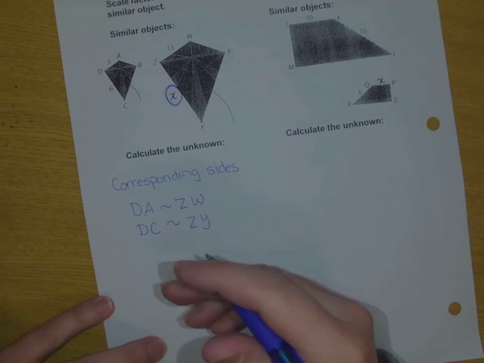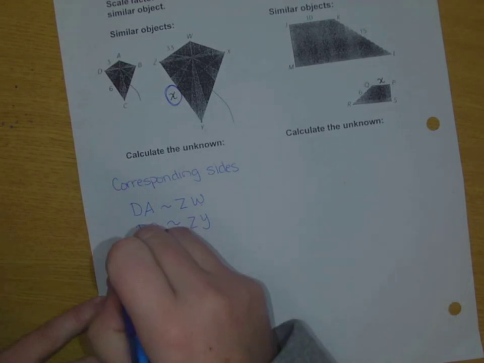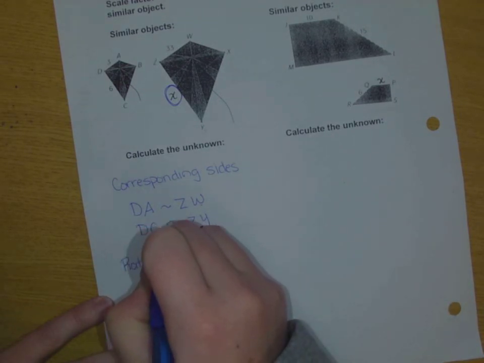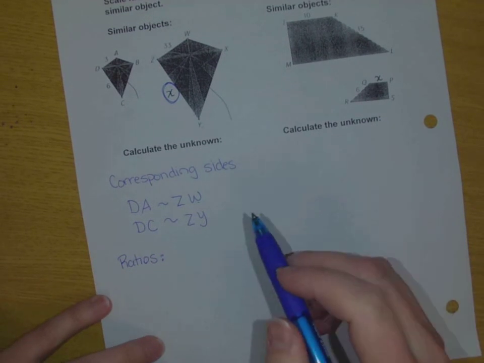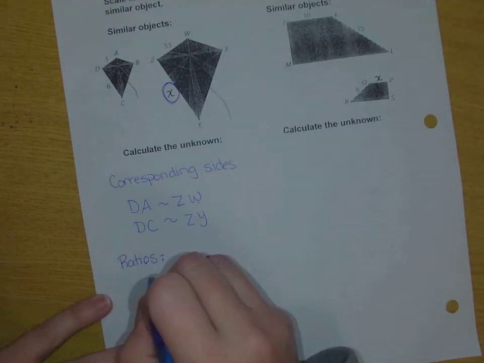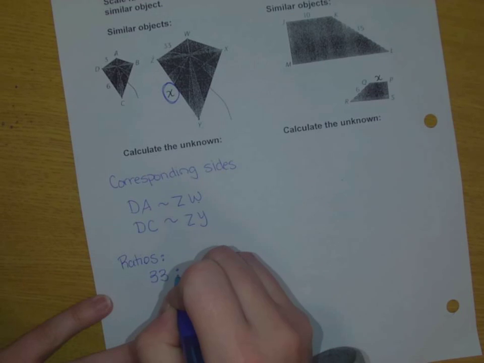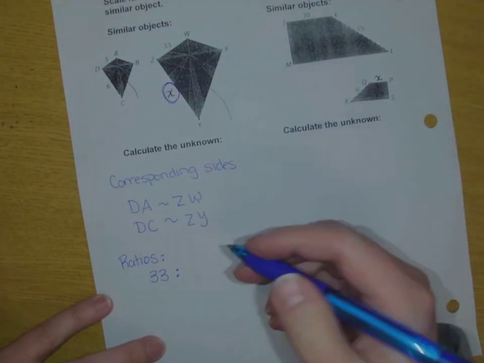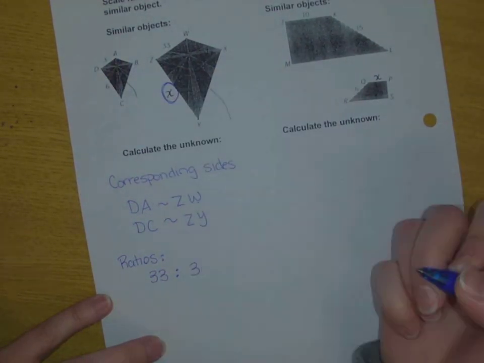Now let's do it using our ratios. Remember, we always put the second first. So ZW is 33 and AD, or DA, is 3.